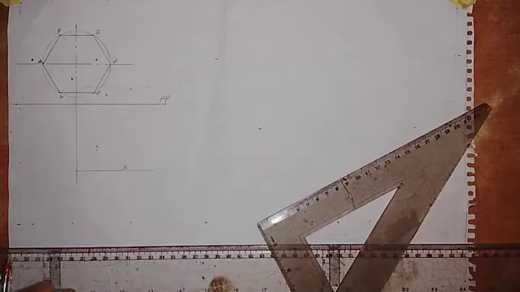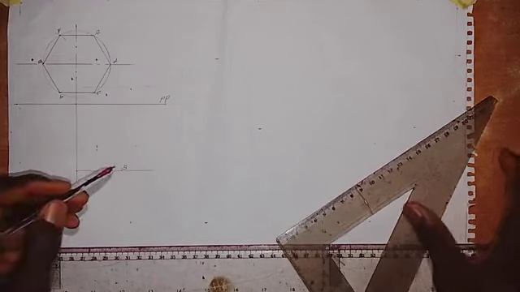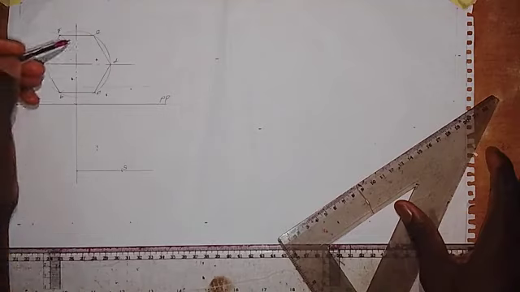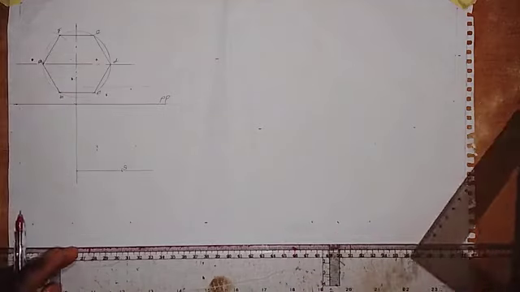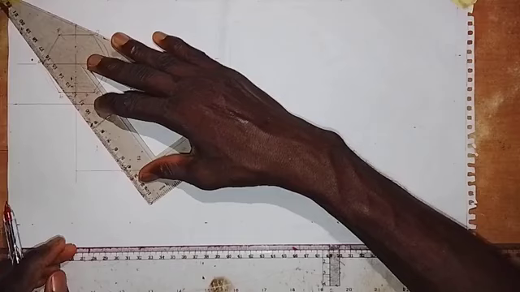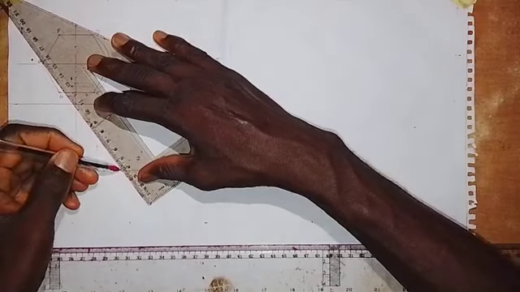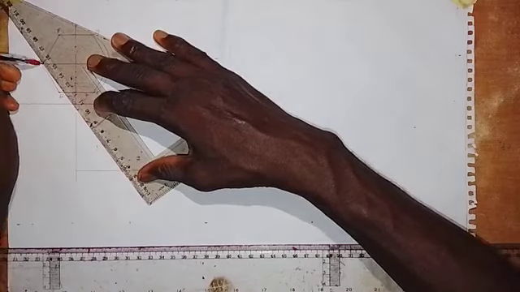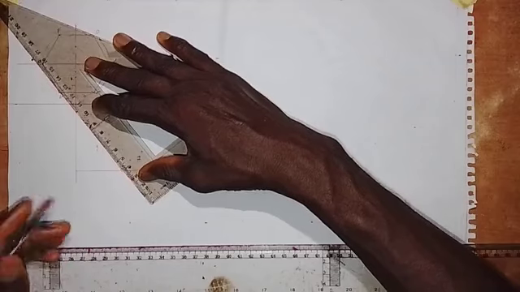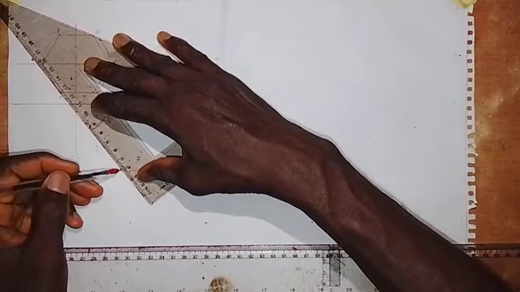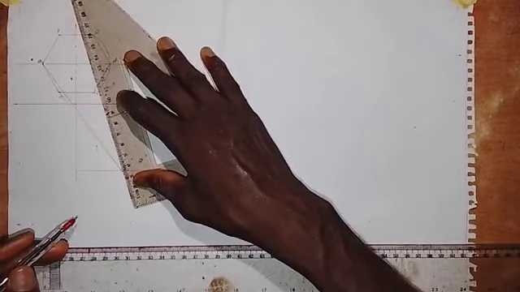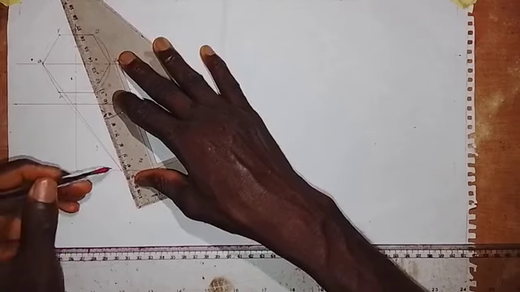Having done that, the next thing we are going to do is draw lines from this point through each point on this object. So let's start. From point S, we draw a line to point A. Then we also draw a line from the station point to point B on the figure. Then we draw a line from point S again to point C on the figure.